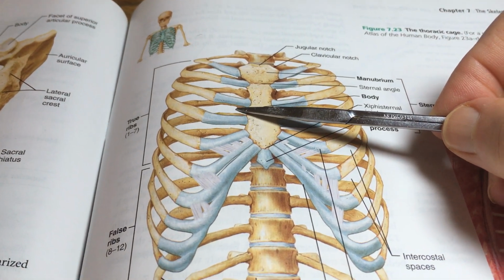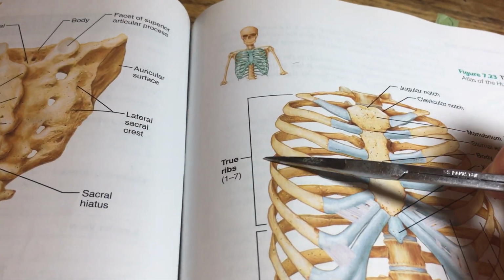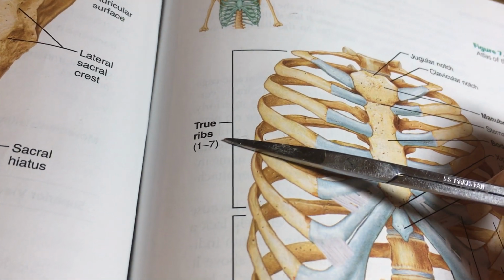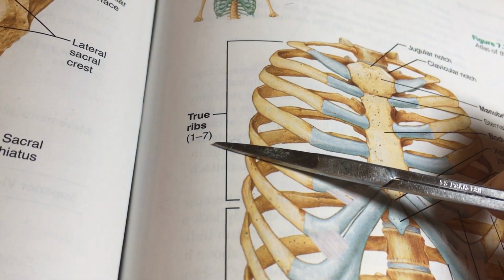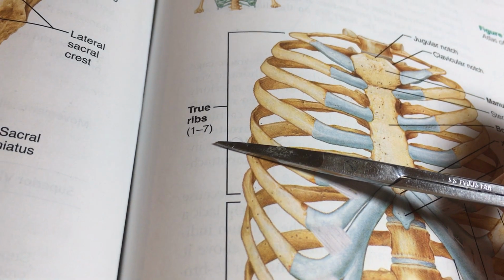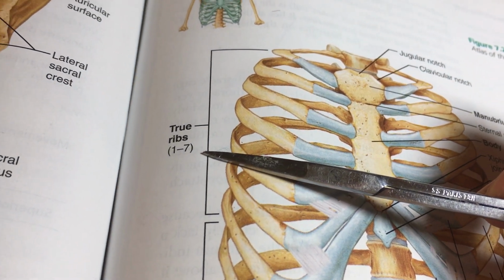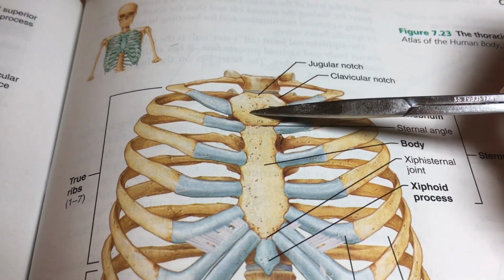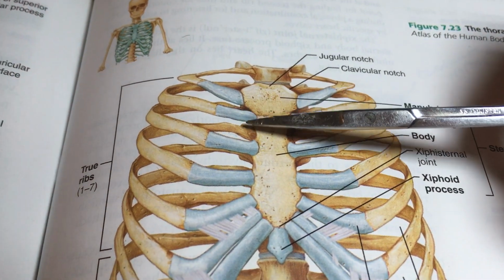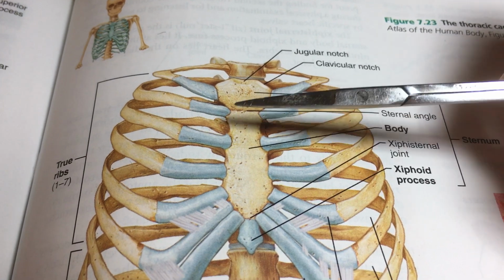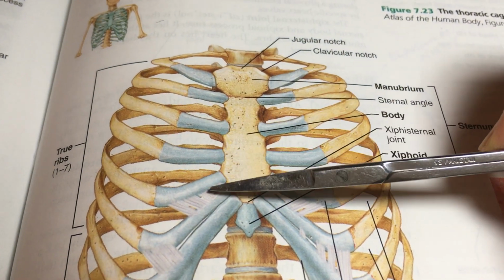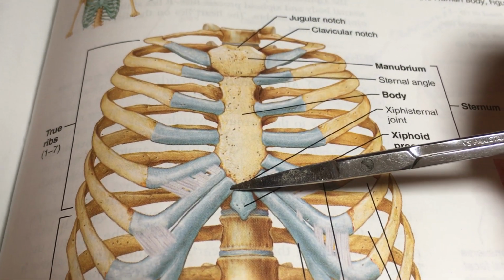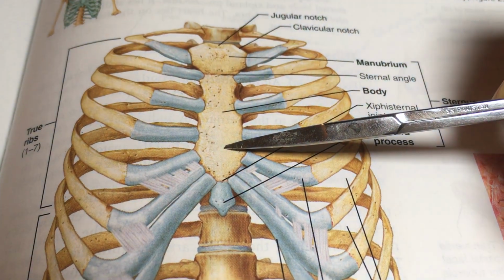Meanwhile, we have 12 pairs of ribs altogether, 10 of which are connected here with some degree of hyaline cartilage. And then if we look carefully over here, we'll see that the first 1 through 7 are referred to as true ribs. And let's examine why that is. The first rib comes around this way and connects to the manubrium. The second rib to the sternal angle. The third, fourth, fifth, sixth, and seventh ribs connect directly to the body.